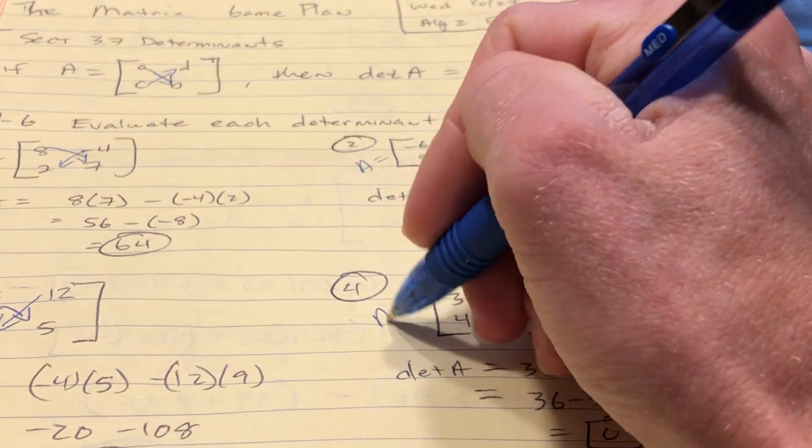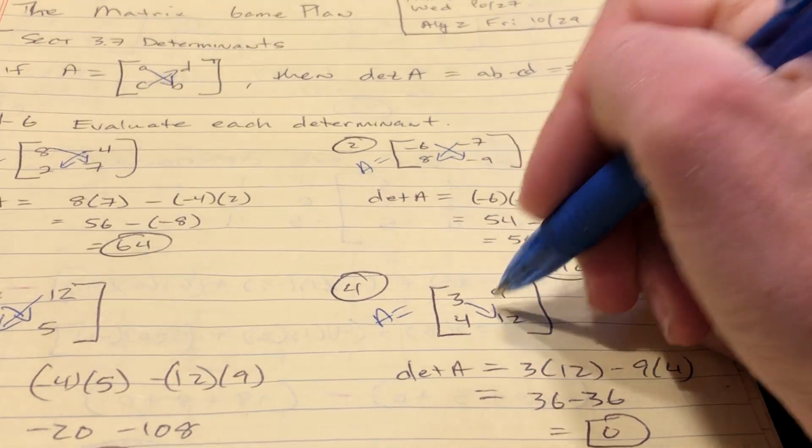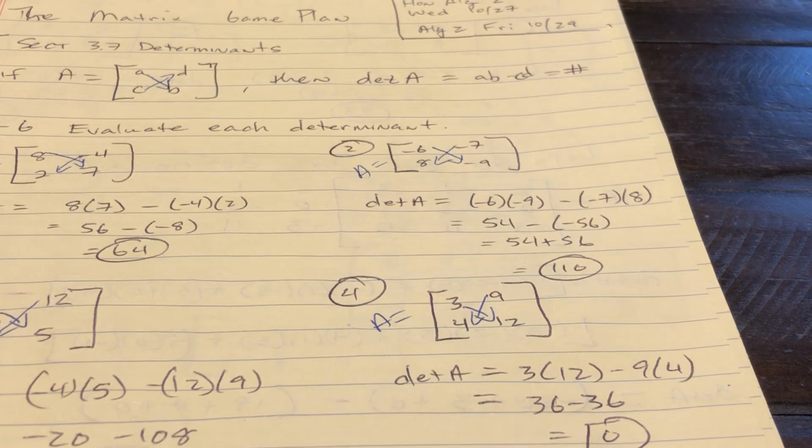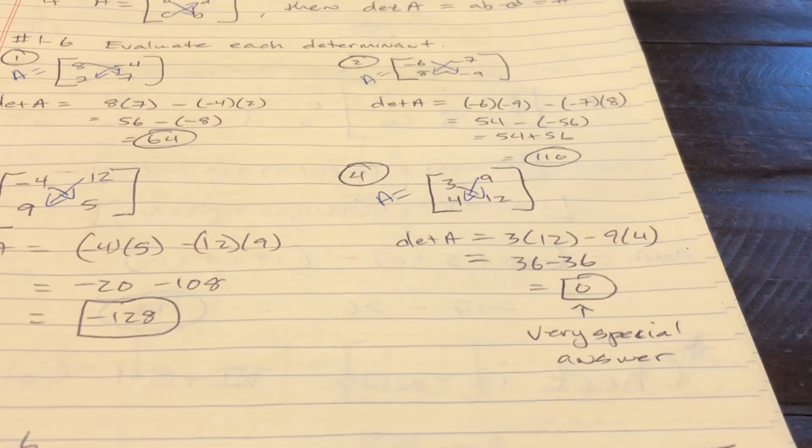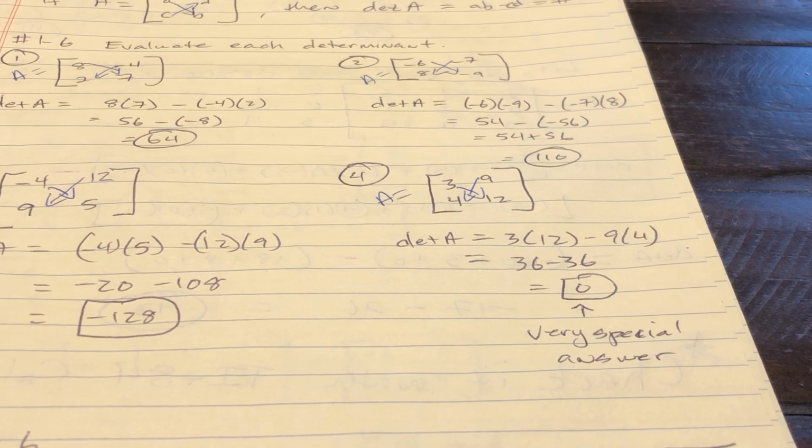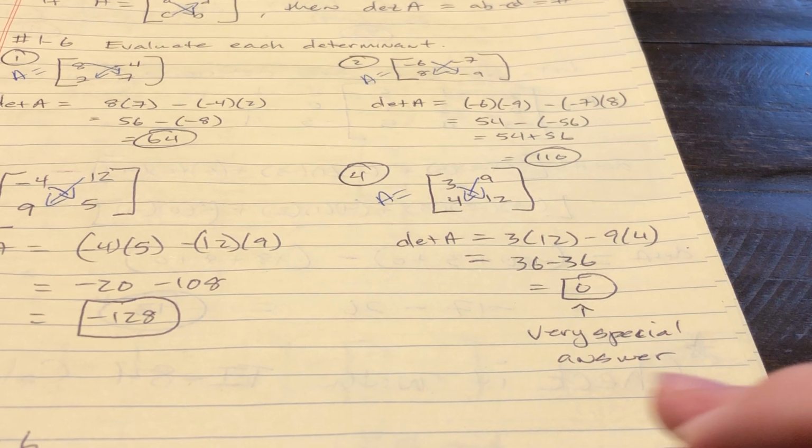This has a very special answer: 3 times 12 minus 9 times 4. That is a very special answer and tells us something really important. All right, so there you go. That is the first parts there. Pause this and get those down if you need to. Finding determinants of 2x2s is super duper easy.